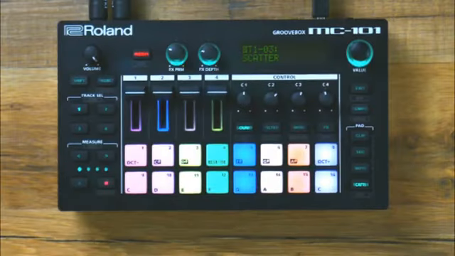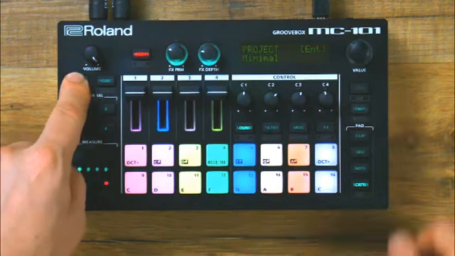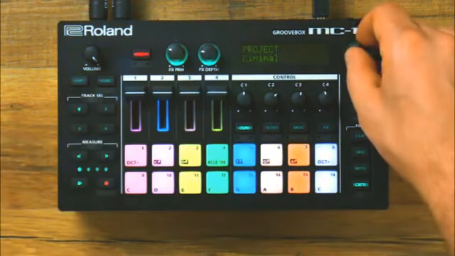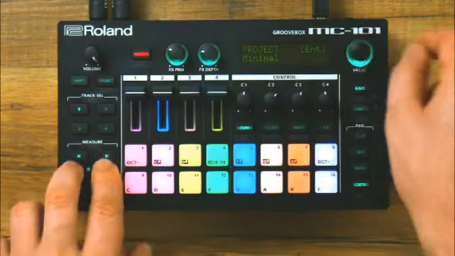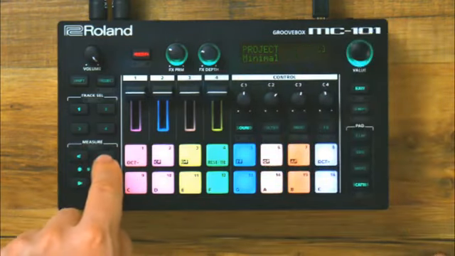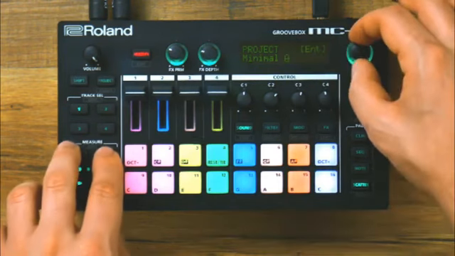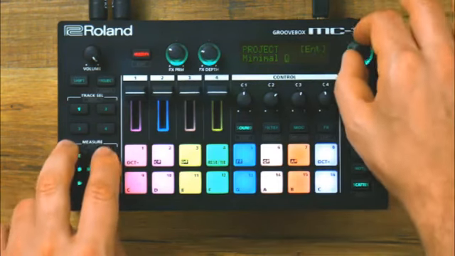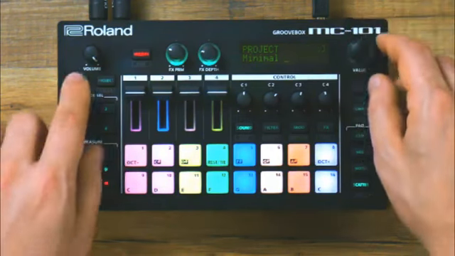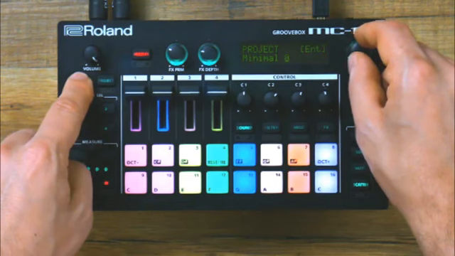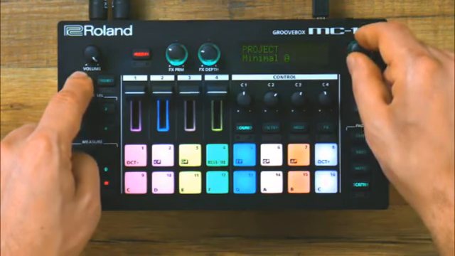To save a project on the MC101, hold shift and hit the tempo button. It'll bring you to the naming page where you can name your project something unique. Using the measure arrow keys, I can go to the different letter places, and then using the value knob, I can select the letters or numbers that I want my project to be. I can also hold shift to jump between categories of capital, lowercase, and numbers to make it easier to navigate.